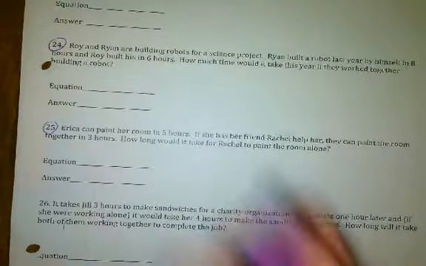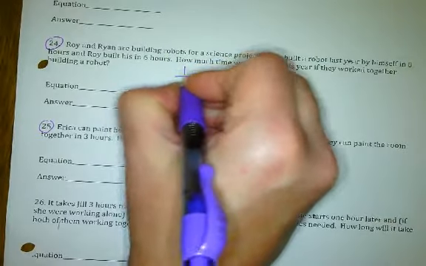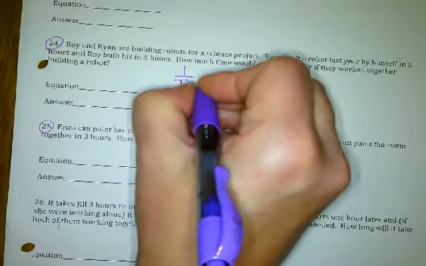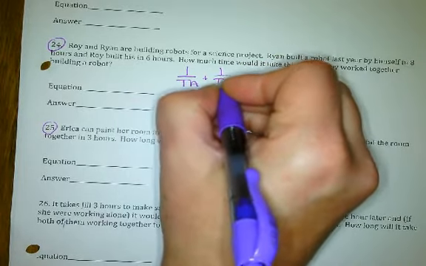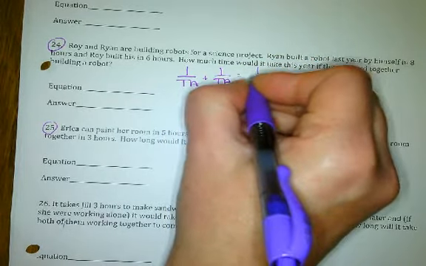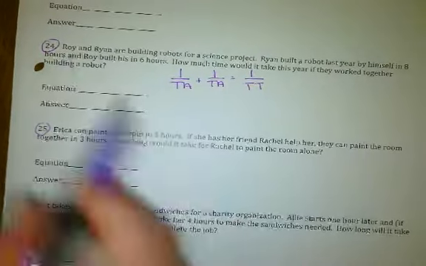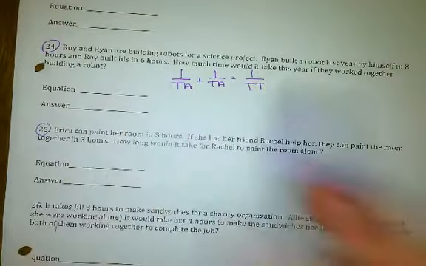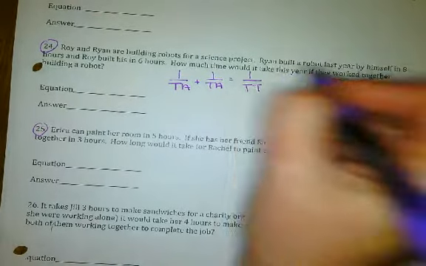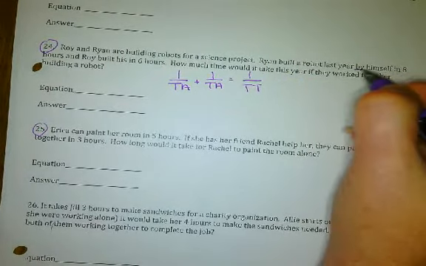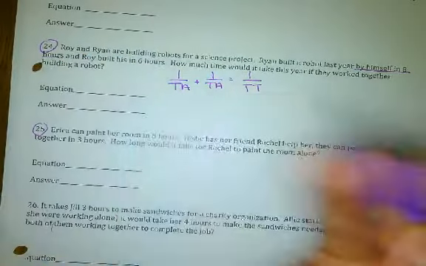So the format on the word problems is you want to have 1 over time alone plus 1 over time alone equals 1 over time together. So it's always a 1 on top. So this says, Roy and Ryan are building robots for a science project. Ryan built a robot last year by himself in 8 hours.